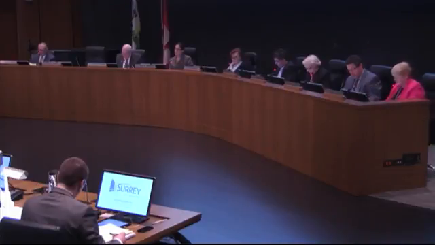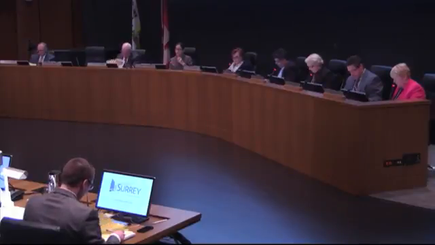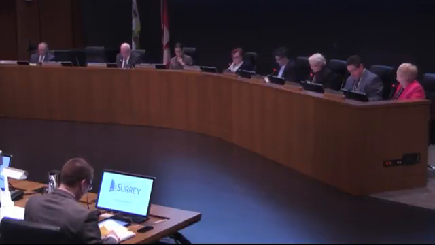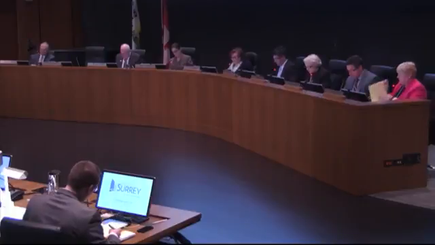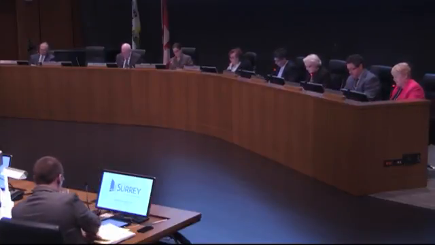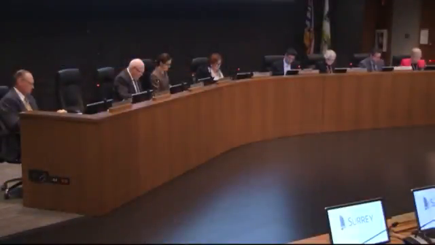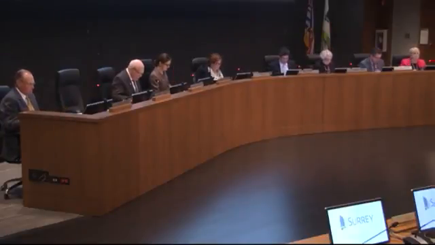Move final adoption on number 7. Second. In favor, opposed, carried. Also on 7, move that the mayor and clerk be authorized to execute DP 7913025700. Second. All those in favor, opposed, carried. Move final adoption on number 8. Second. All those in favor, opposed, and that's carried. Also on 8, move that the mayor and clerk be authorized to execute DP 7914025700. Second. All those in favor, opposed, carried.